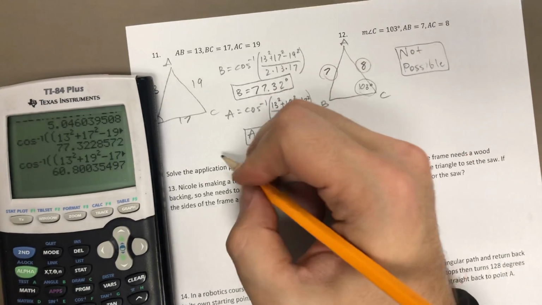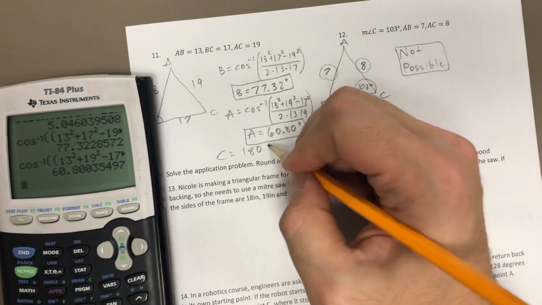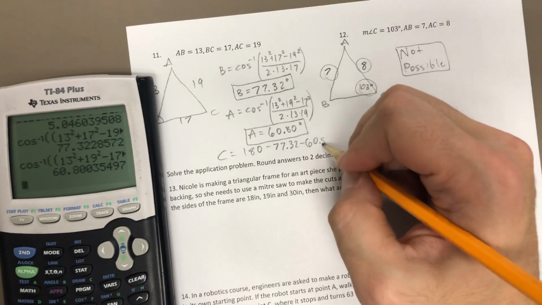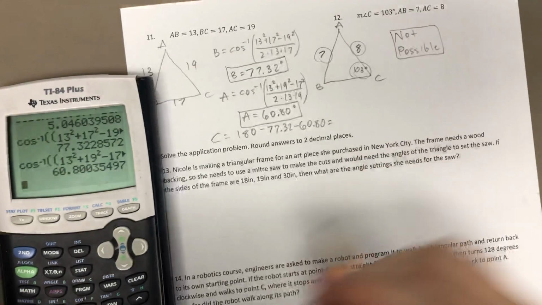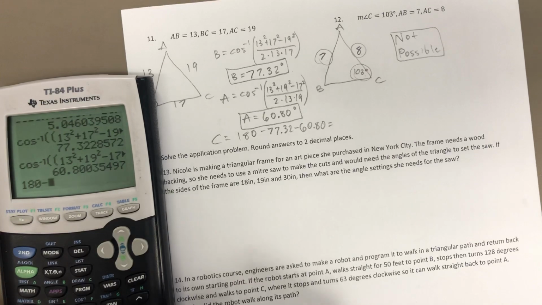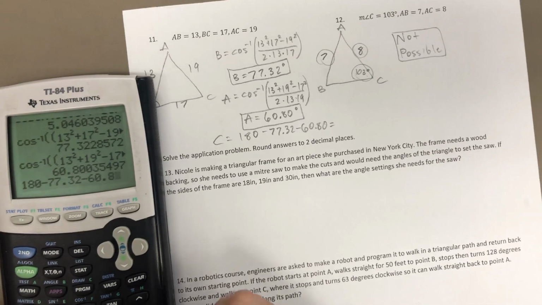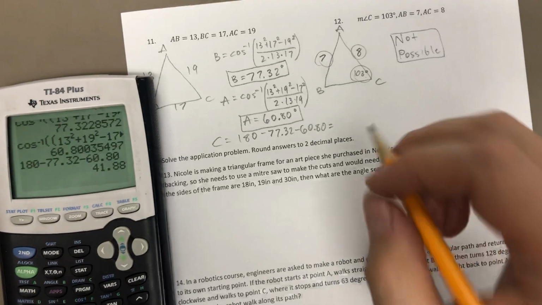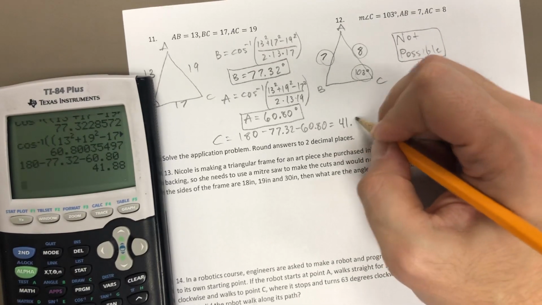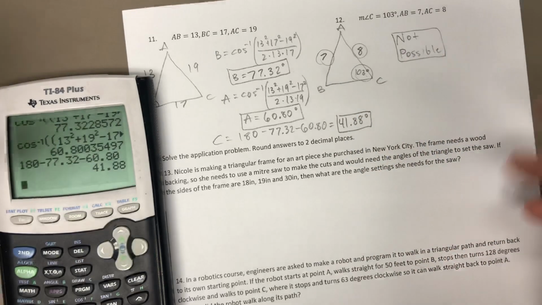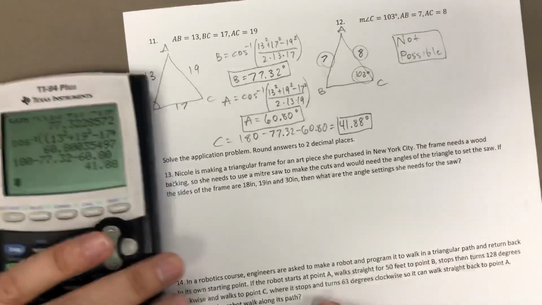And then to find angle C, it's just going to be 180 minus both of those. So minus 77.32 and minus 60.80. Let's see what we get there. So 180 minus 77.32 minus 60.80. And we get 41.88 degrees. That's our last angle. All right, so that's all three of those angles, and that completes all of the solving the triangle stuff.